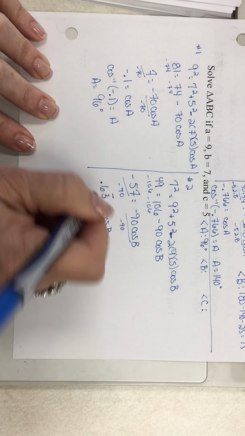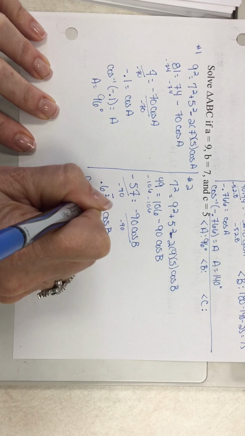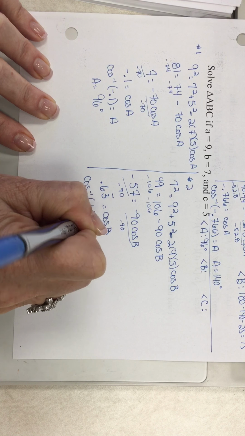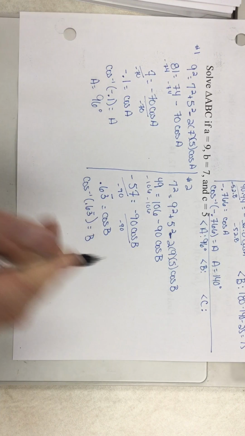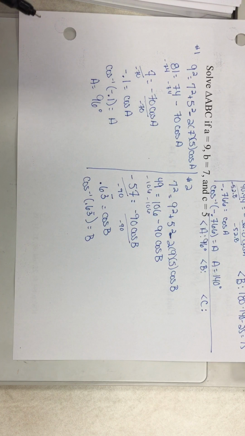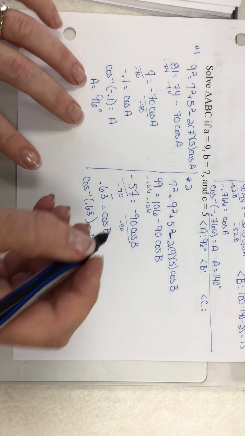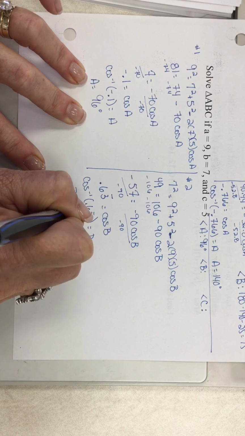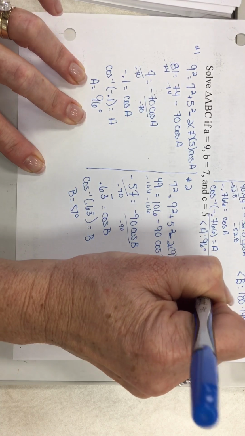Looking for an angle, I use the inverse. Double check my work. And you would get 51 degrees for B.